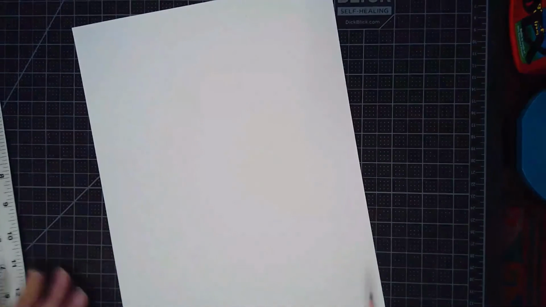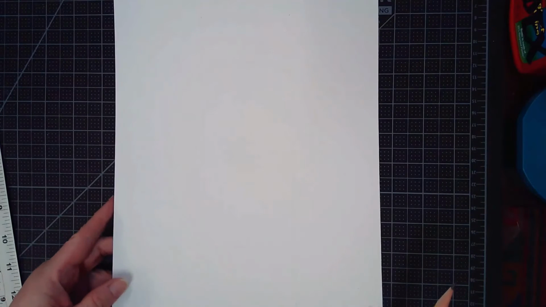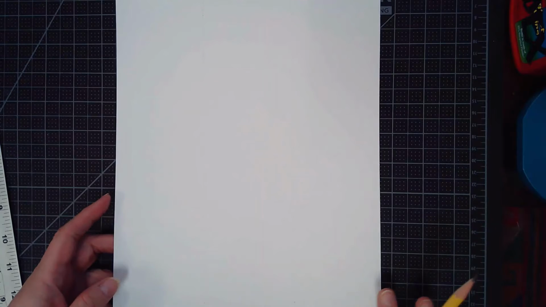Watercolor is a very translucent, transparent medium, so if you have your pencil lines too dark, they will show up through the watercolor.